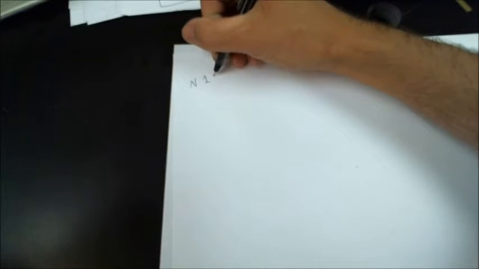Okay, Newton's first law. You may remember it from class, or from another class or middle school, or maybe even like a bedtime story from your parents. Newton's first law states that an object in motion will stay in motion, and an object at rest will stay at rest unless acted on by an outside force. I'm just going to call this N1, Newton's first law.